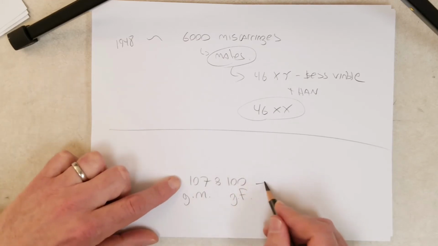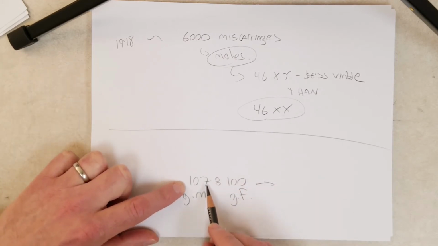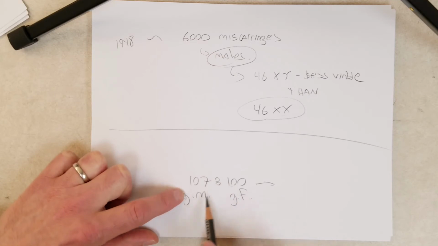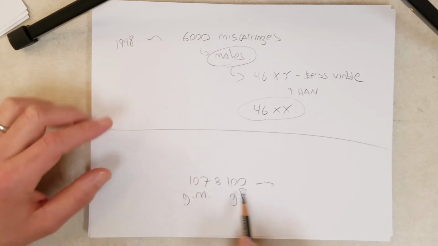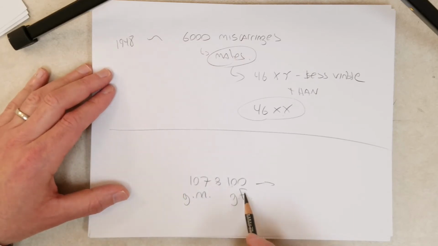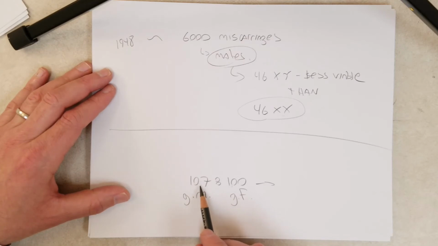Well, it suggests that the primary sex ratio has to be even higher than this. If fewer conceived males are making it all the way through embryogenesis to be born, then the primary ratio must be even higher.